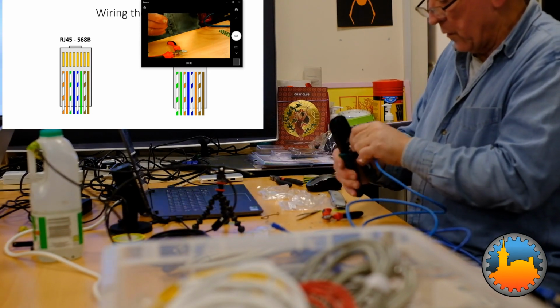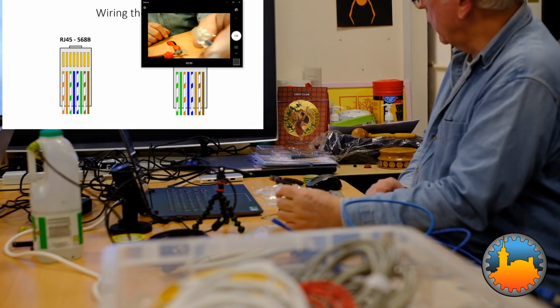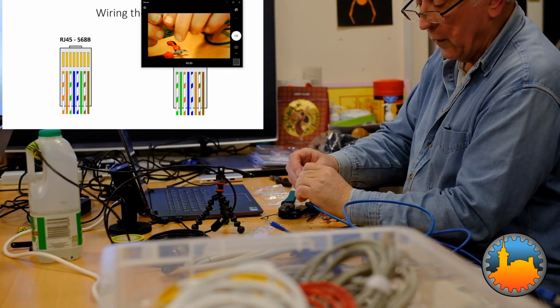We're just having a demonstration of wiring up Ethernet cables. So then that's chopped the end of those off. But you've come back pretty much at the end of the demo.